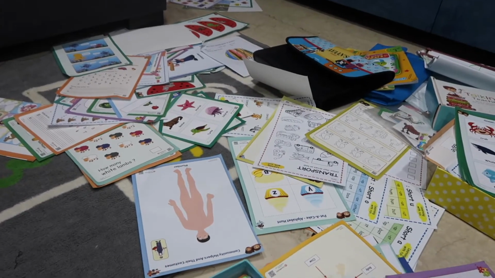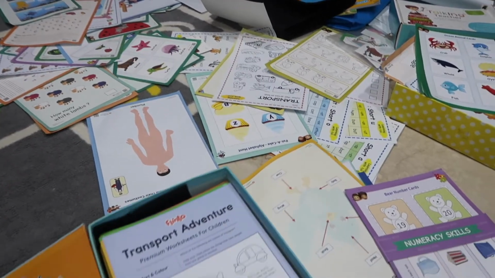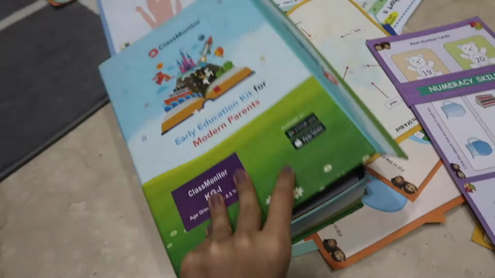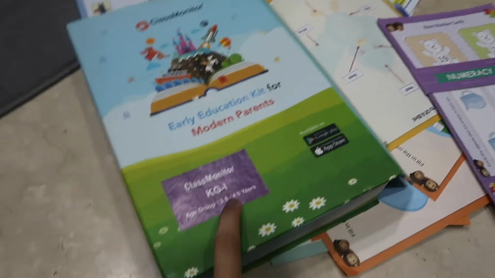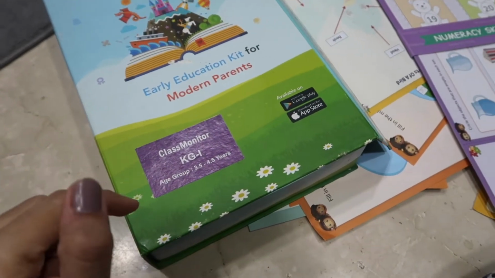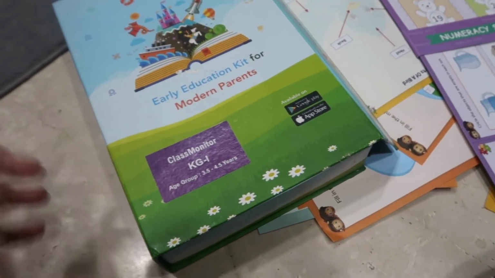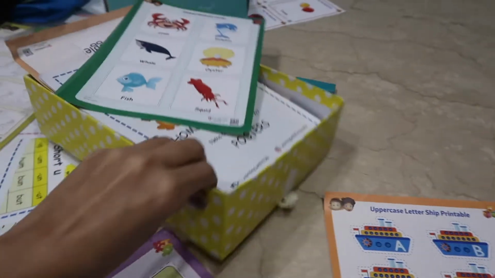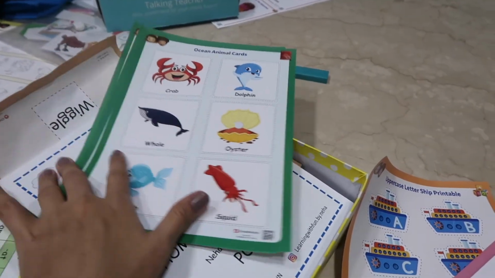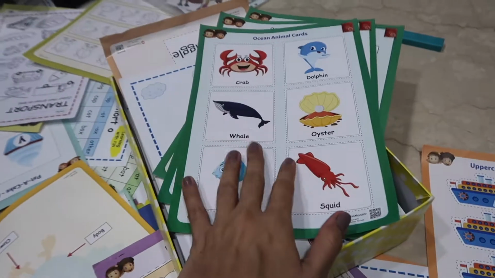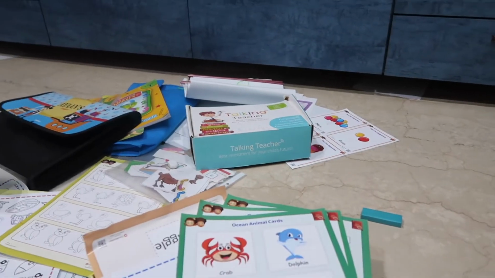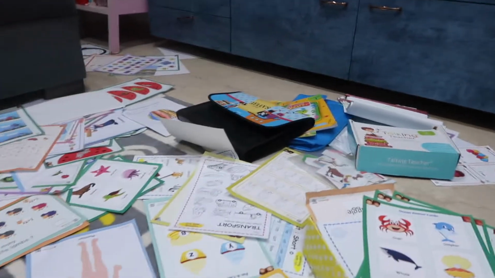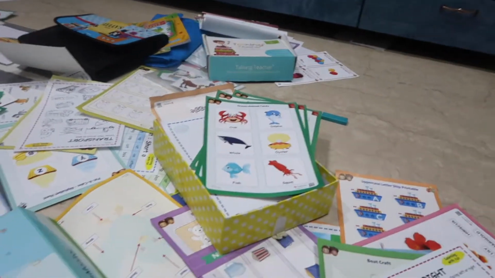So this is what normally happens when you have so many activity boxes. I have Get Class Monitor, which is from 3.5 to 2.5 plus, in addition to the previous box which was 2.5 to 3.5. Those sheets were in this as well. Then I have one more activity box. I'm not able to find the cap of it, but this is Learning Fun with Neha, and that's the Talking Teacher by Purple Turtle. So as you see, there are a lot of sheets here.